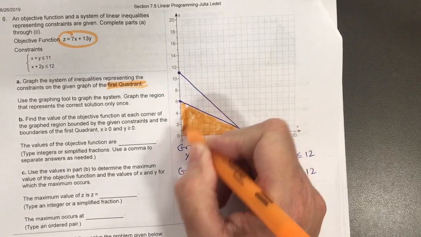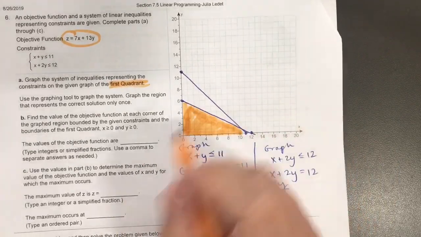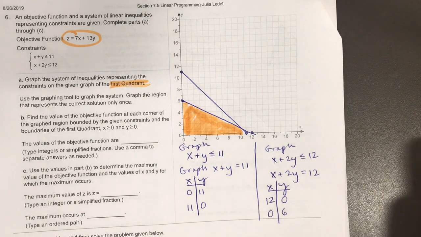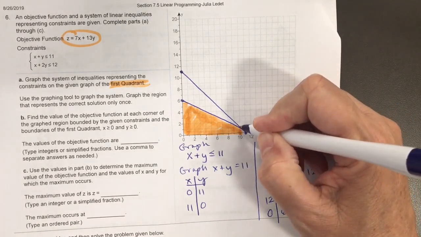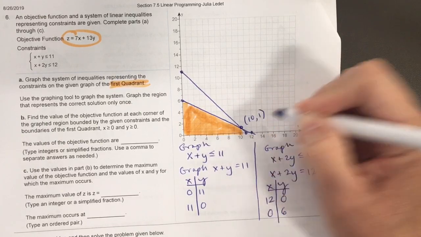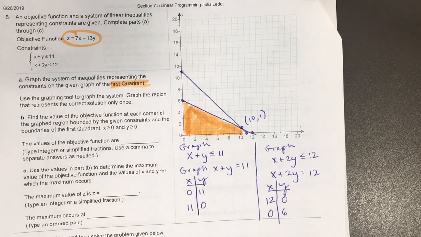You know, there's 3 ways to find the intersection: graphing, substitution, or elimination. And because you have the graph on the computer, probably could look at this. I think I will guess 10, 1 for the intersection point.